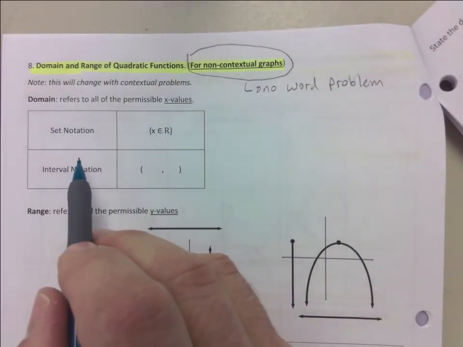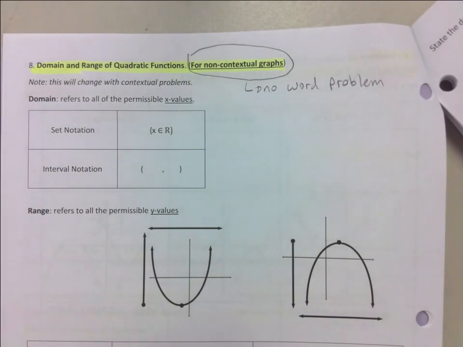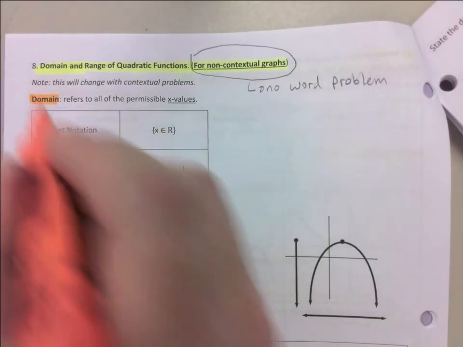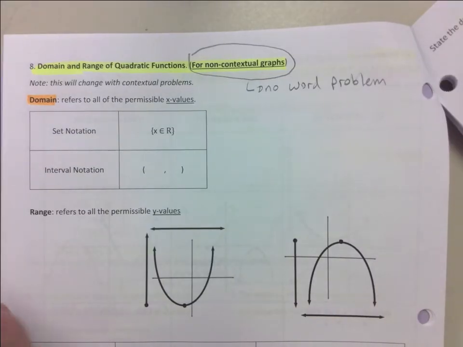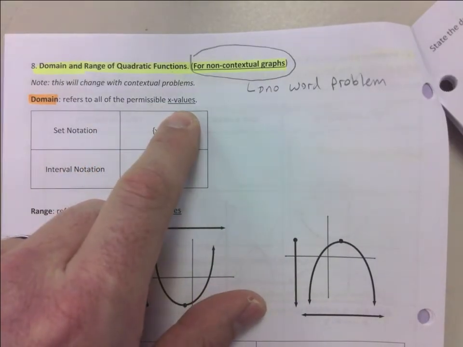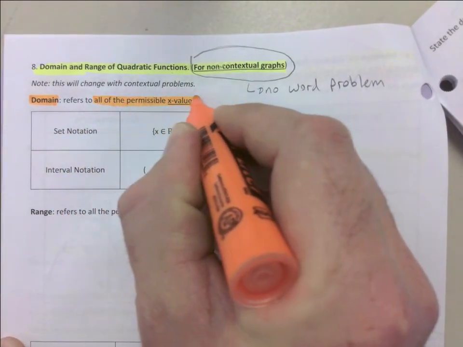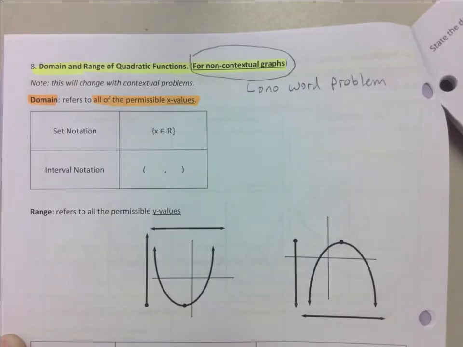So, for the domain, I'm going to use a different color for domain. I'm going to use a different color for range. Okay? For the domain, what does the domain tell us? It refers to all permissible x values. Okay? All permissible x values. All the x values that are acceptable in this situation.